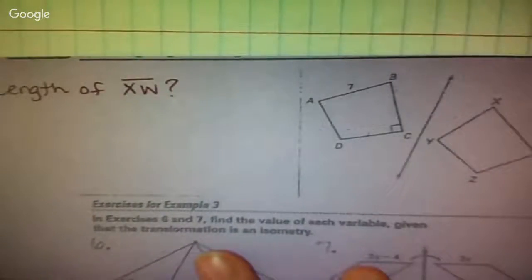I'm trying to find the length of side XW. Okay. If I ask you, what is the length of side XW? First off, if you look at the picture, what has happened here?